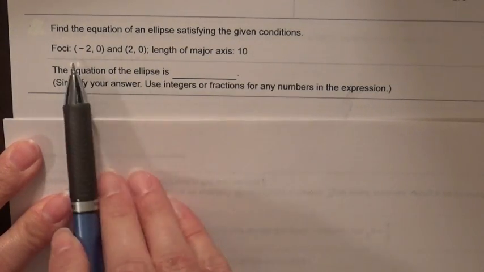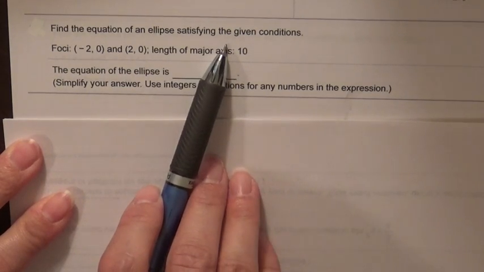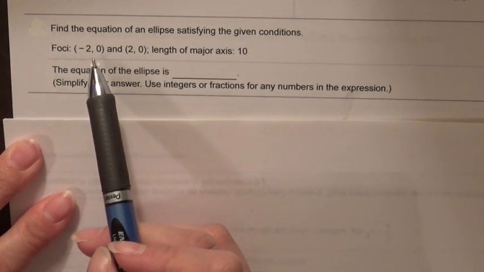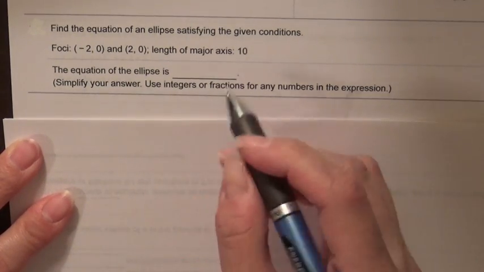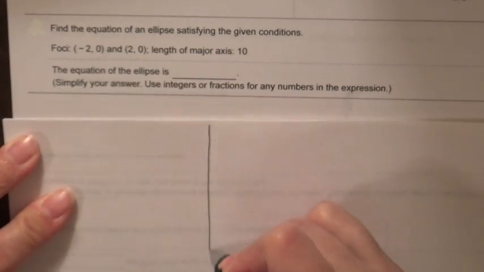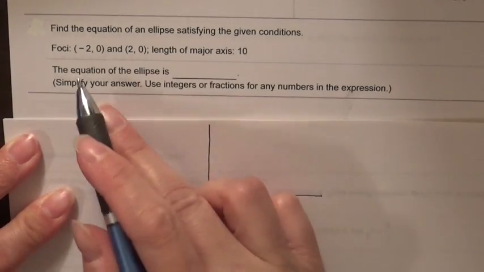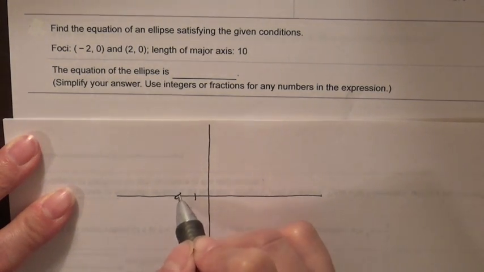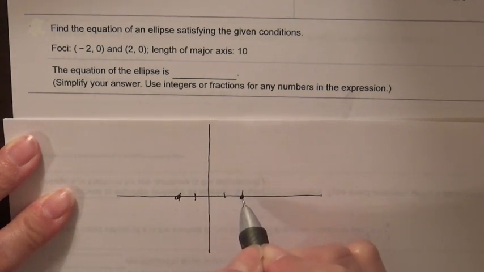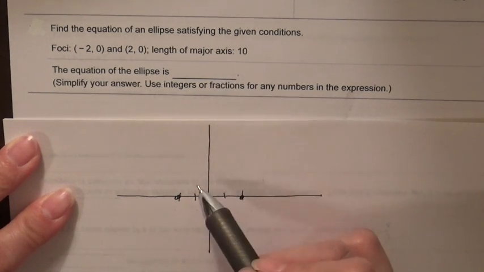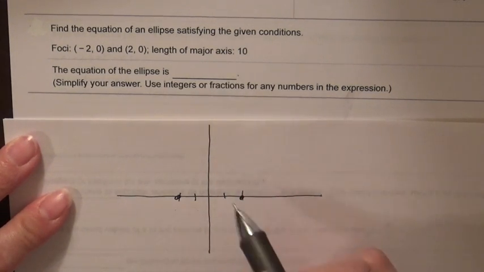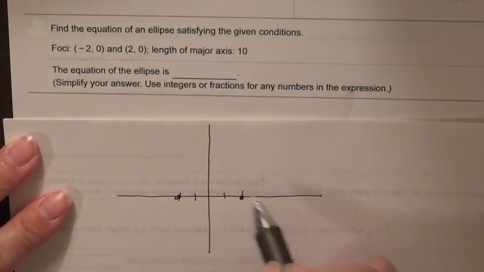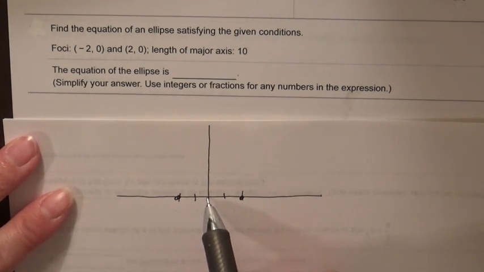In this problem, it says find the equation of an ellipse satisfying the given conditions. We have foci at -2, 0 and 2, 0. Length of the major axis is 10, and we have to give the equation for the ellipse. I would start with a picture. We have foci at -2, 0 and +2, 0. Remember, foci always fall on the major axis. The length of our major axis is 10. So that means it's going to go 5. Well, first of all, the center of the ellipse is halfway between the two foci, and so that puts the center at the origin.